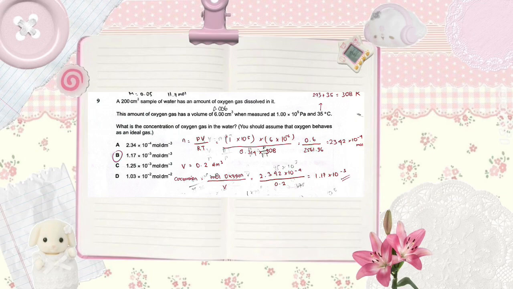And then the volume is 200 centimeters cubed. We change it into decimeters cubed, so we have to divide it by 1000. So it equals 0.2 dm cubed. And then after that, to find the concentration, we use the mole of oxygen per volume. So it is 2342 times 10 to the power of minus 4 per 0.2. It equals 1.17 times 10 to the power of minus 3.